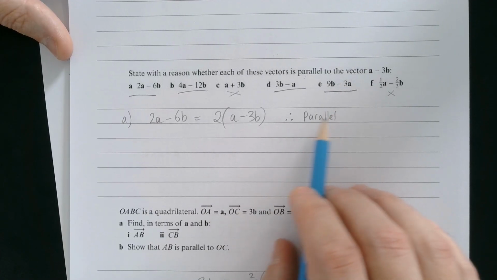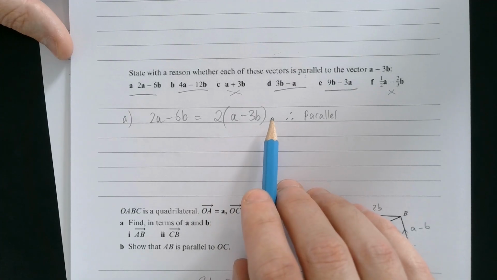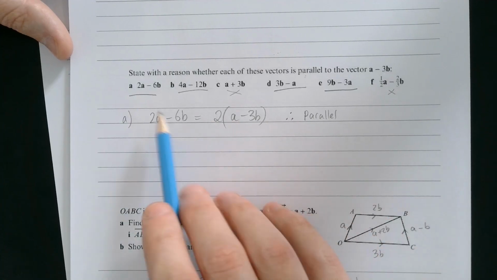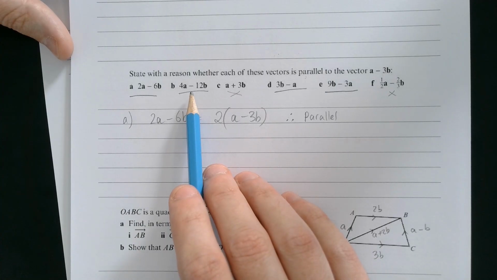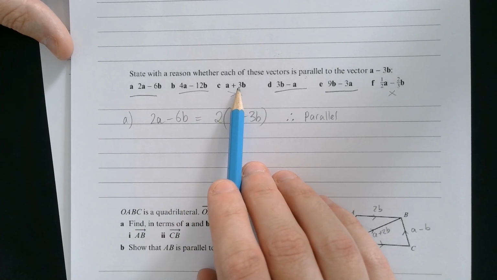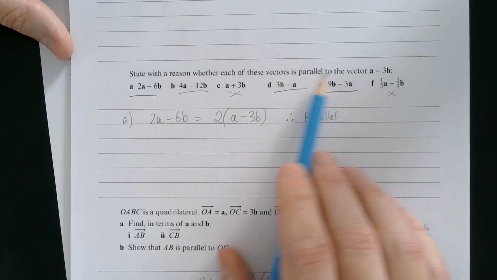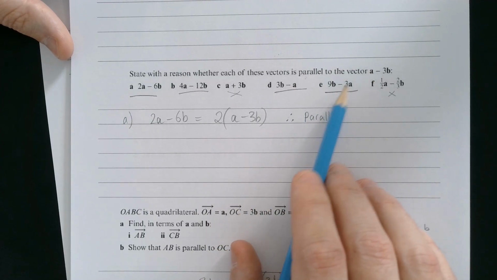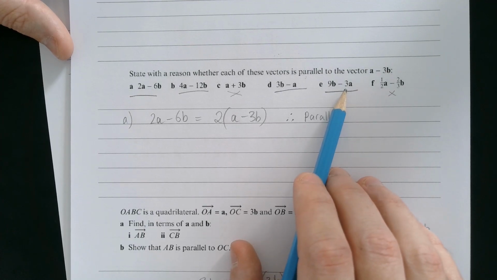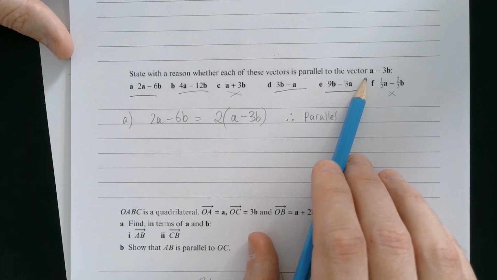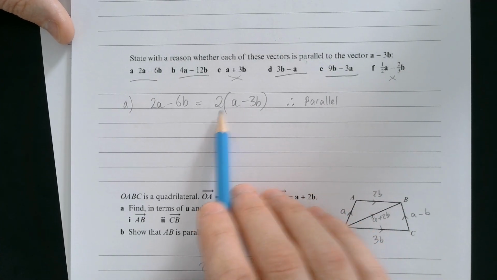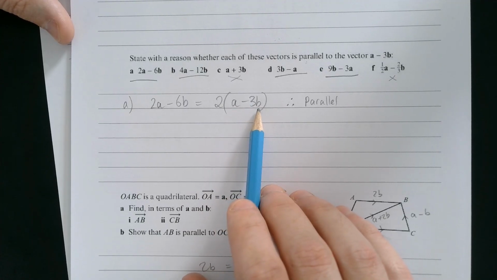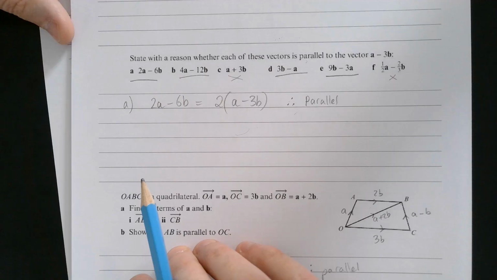So to show something is parallel, all you've got to do is show that it is a scalar multiple of that. So 2a minus 6b is a minus 3b times 2. That's it times by 4. That is not a scalar multiple of that. This is this one times by minus 1. That's that one times by minus 3. That is not a multiple of that. So if you can write it in this form, where you've got a number and then a minus 3b on the inside with nothing else, then it's parallel.